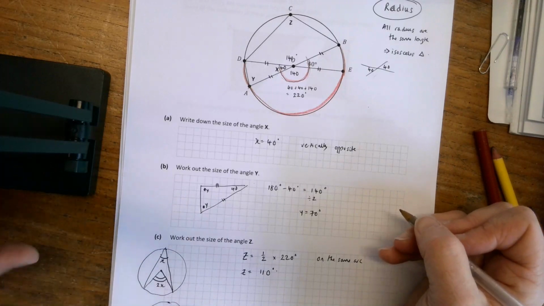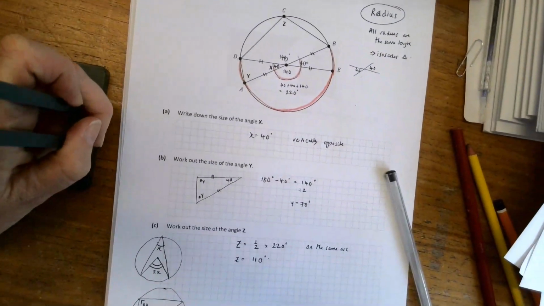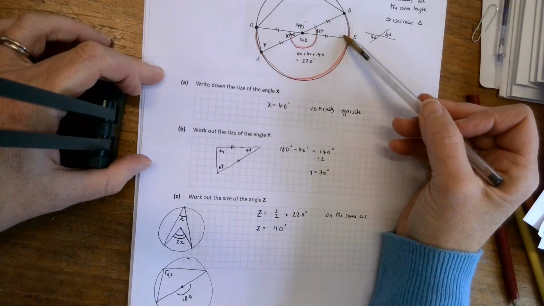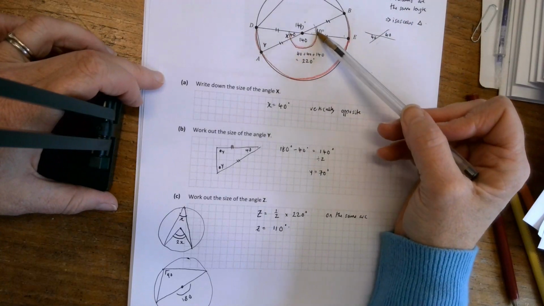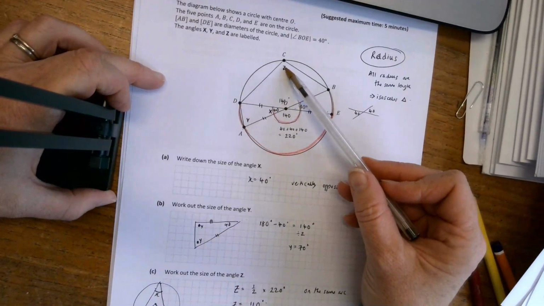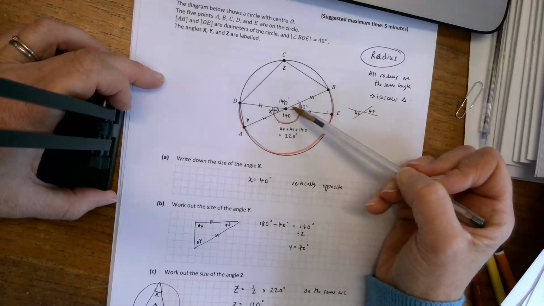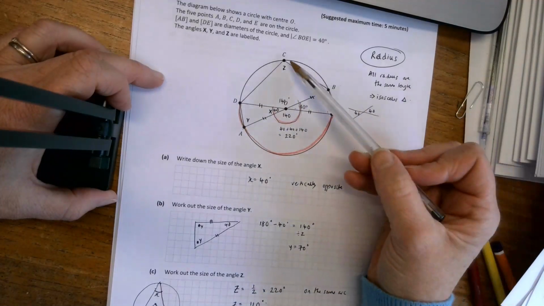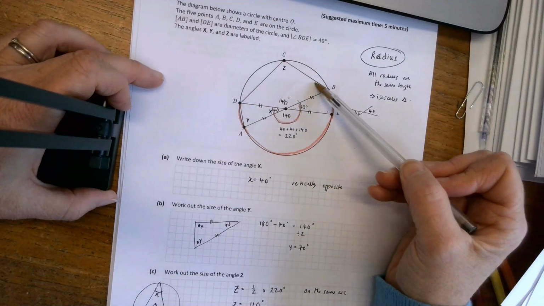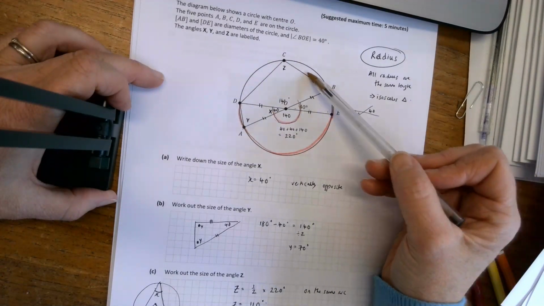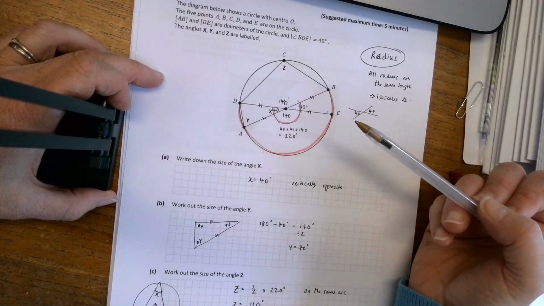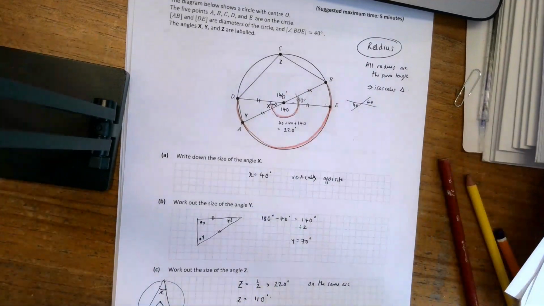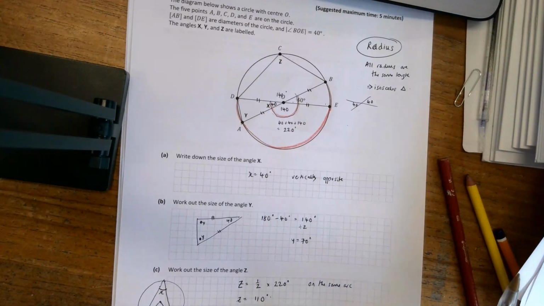Okay, so that's actually quite a good question to work on, because we have isosceles triangles formed by radiuses. We have the angle at the center equal to twice the angle at the edge. We have vertically opposite angles, and we have also a cyclic quadrilateral in there. And just remember that in a cyclic quadrilateral, all the angles add up to 360. But for now, we don't have to worry about that too much, because it didn't come up. Okay?